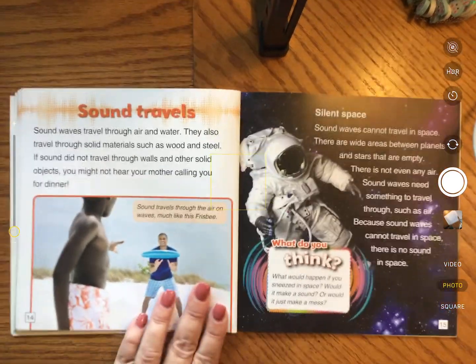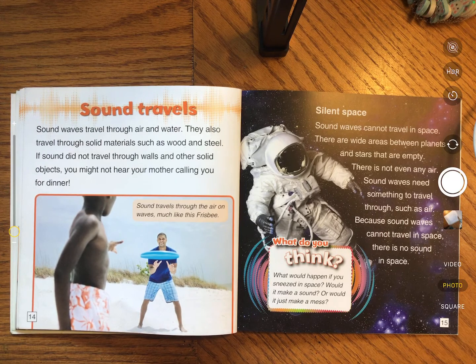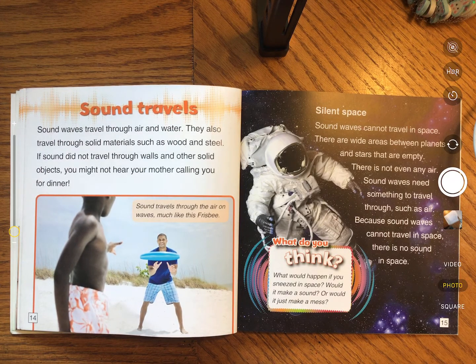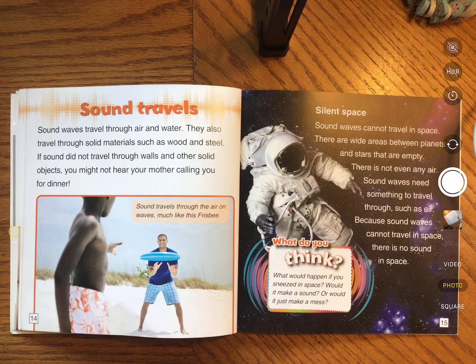Sound travels. Sound waves travel through air and water. They also travel through solid materials, such as wood and steel. If sound did not travel through walls and other solid objects, you might not hear your mother calling you for dinner. Sound travels through the air on waves, much like this frisbee.